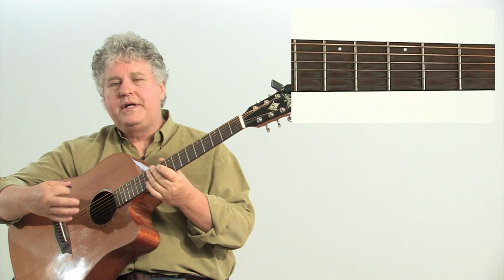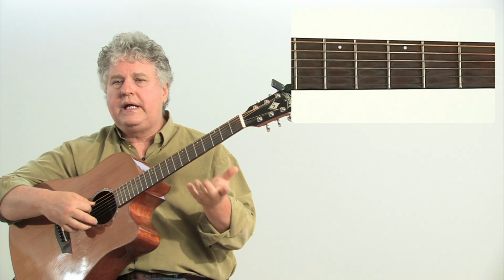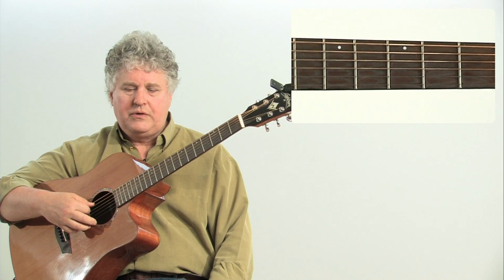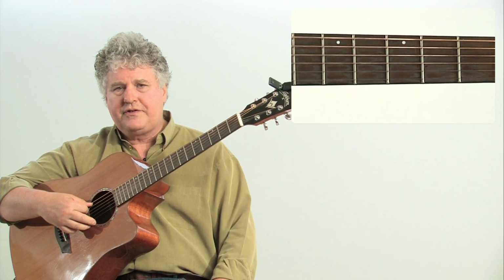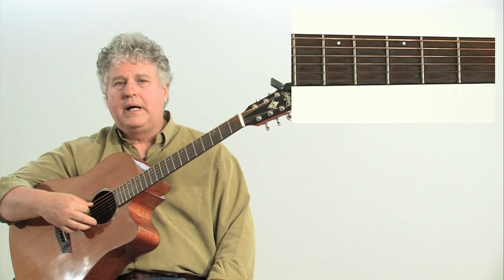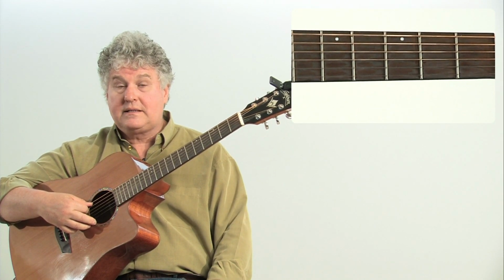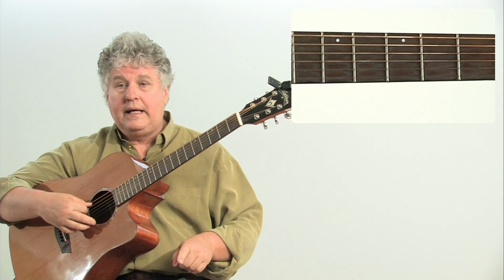The reason for that is that there's tension in that note, in that seventh degree of a major scale. Now, I'm not going to make this an extensive treatise on harmony, but it does affect our rhythm playing and how we think of rhythm playing in this way.